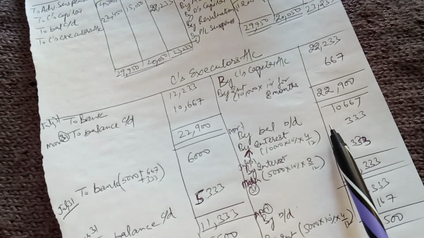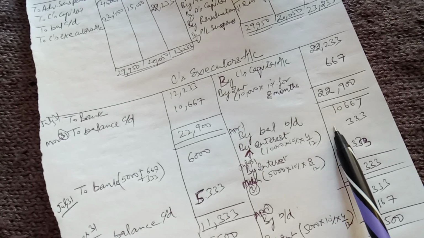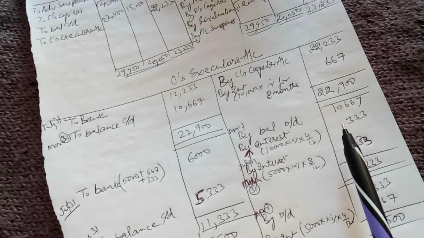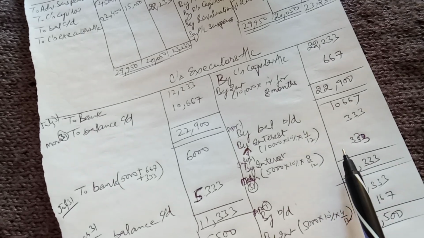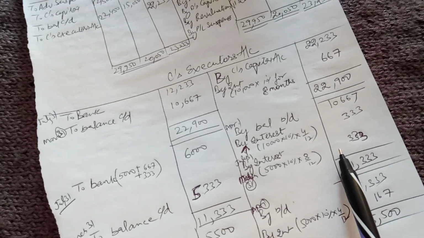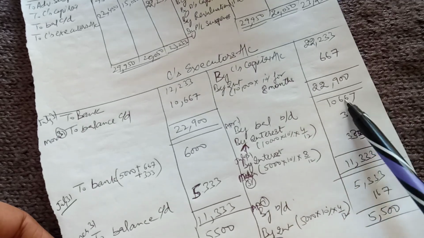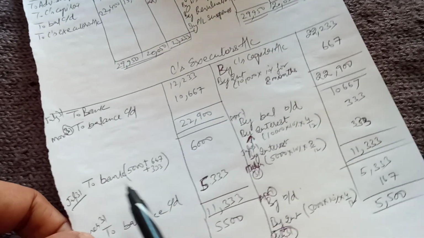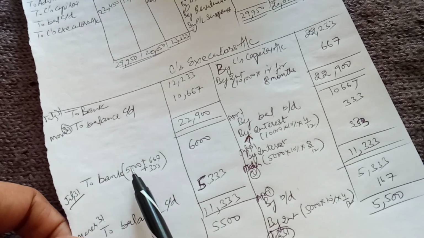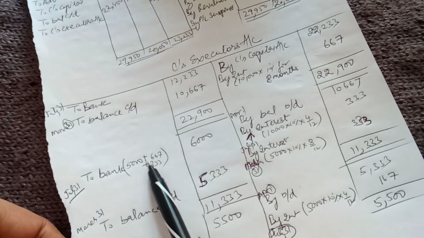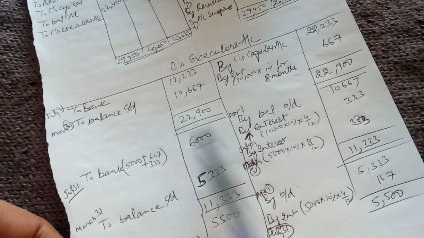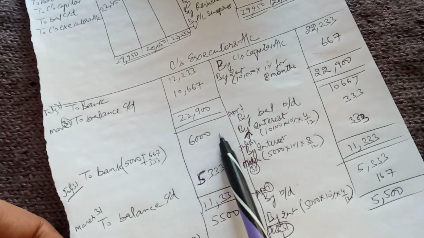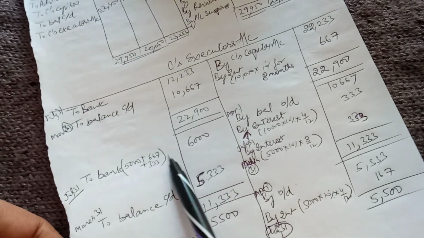Because we are making annual payments on 31st July. So for the 4 months we calculate the interest differently, and for 8 months we calculate the interest differently. Here for the 4 months the interest comes out to be this on the balancing figure of 10,000, and then to bank the amount paid plus interest 667. This was in this interest and plus this period's interest, so the addition comes out to be 6,000.